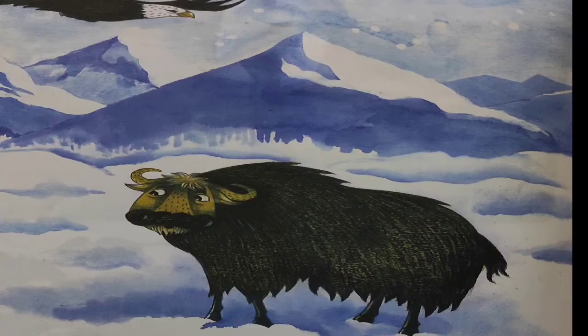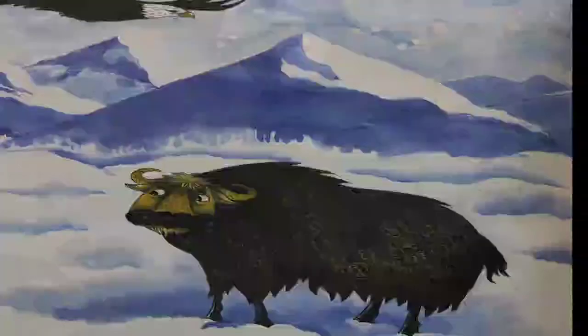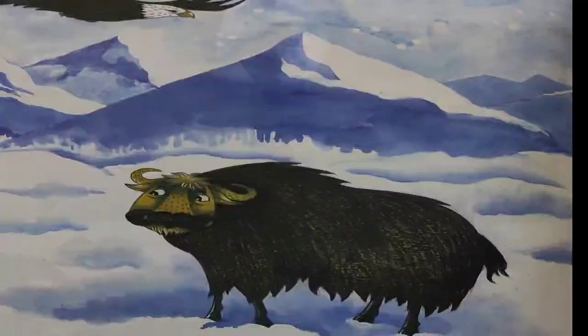Then after a while, Gola was hungry and thirsty, right? What did he eat? There was only snow all around, so he bit into a lump of snow, and it melted into cool fresh water in his mouth. And then he bit it again. Under the snow was soft green grass.